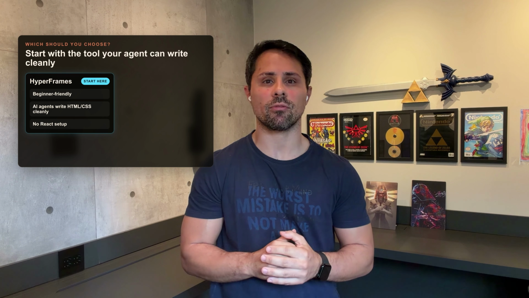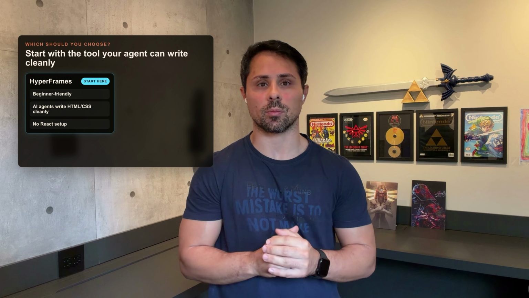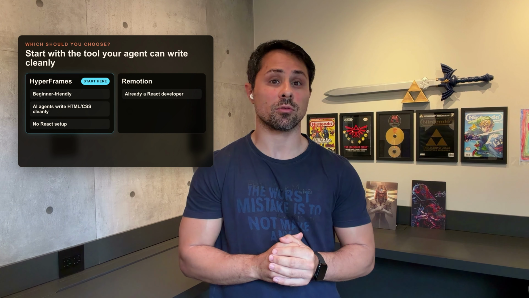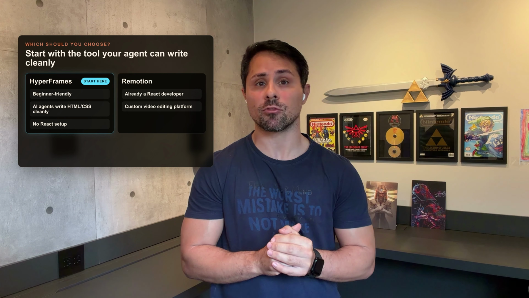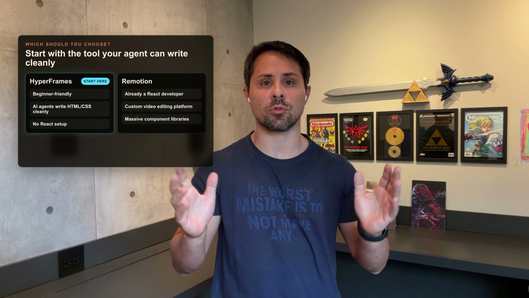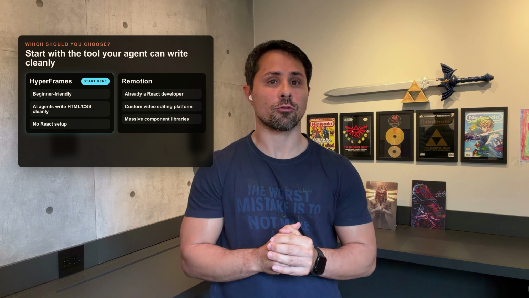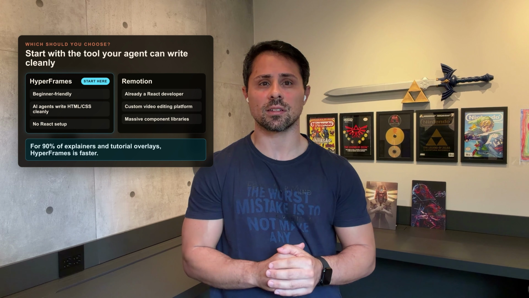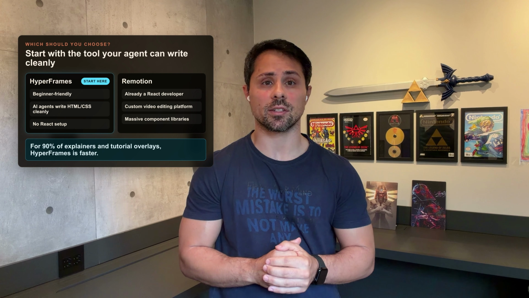It is simple, lightweight, and requires no React setup. Use Remotion if you are already a React developer, want to build custom video editing web platforms, or need to import massive React component libraries. For 90% of explainers, tutorials, and presentation overlays, HyperFrames is the faster path.